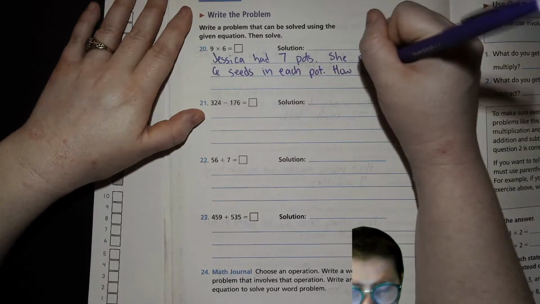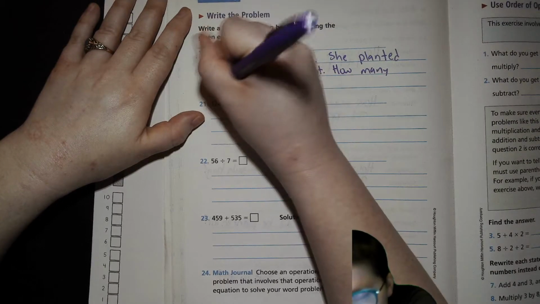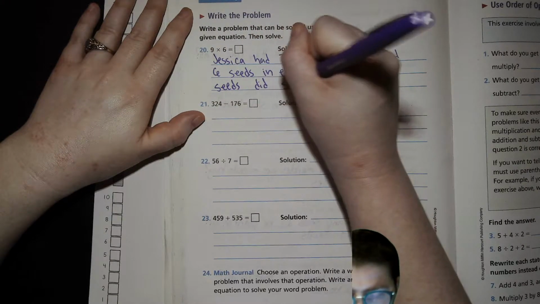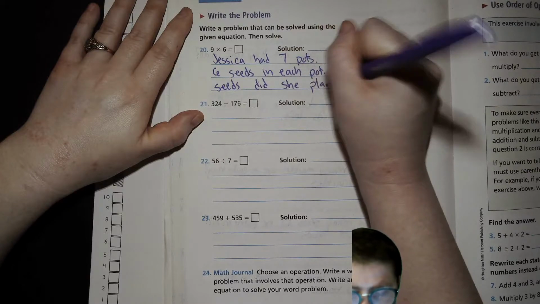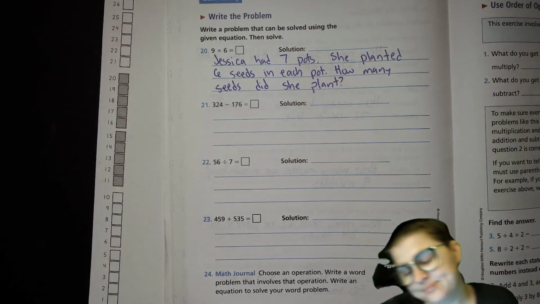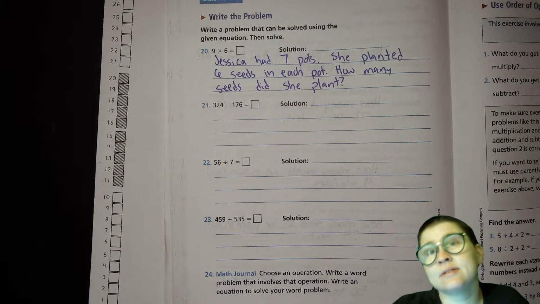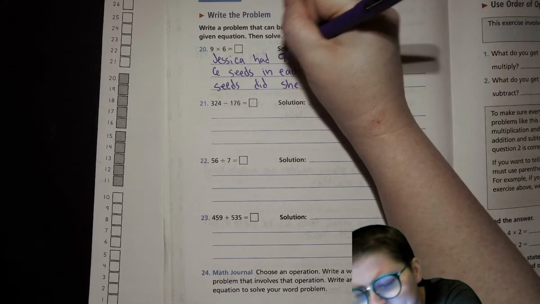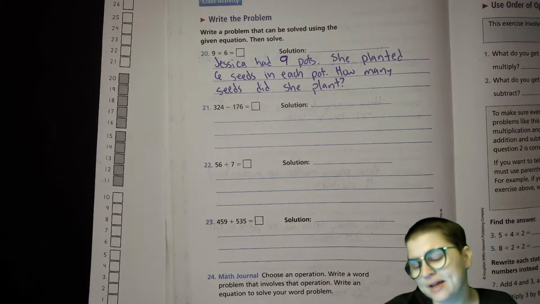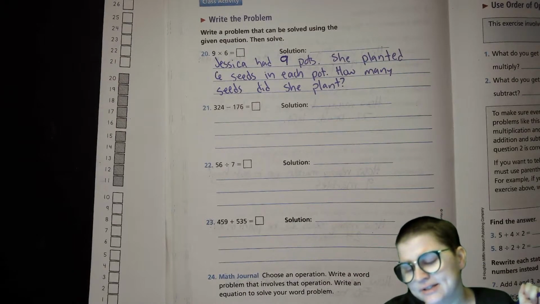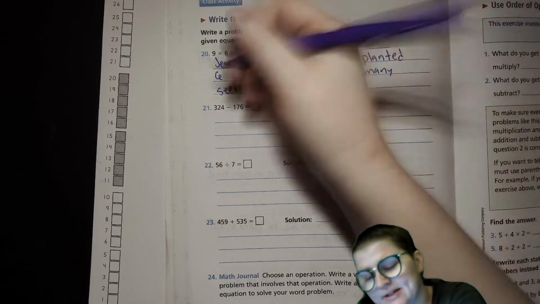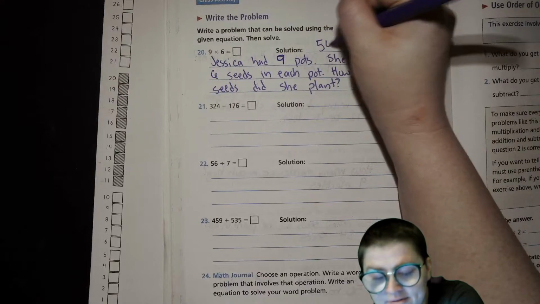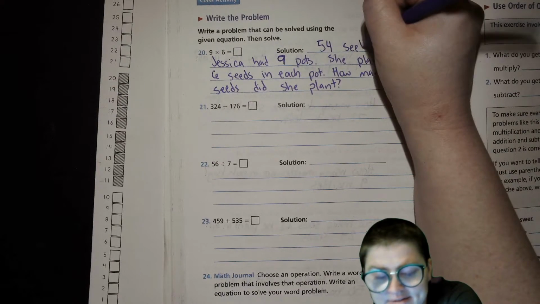How many seeds did she plant? Question mark. Oh, why did I write 7? That's so silly. That should be a 9. Go ahead and change that to a 9. That's my fault. So 9 pots, 6 seeds. So that would be 9 times 6, right? Which is what we're trying to do. 9 times 6 is 54 seeds.